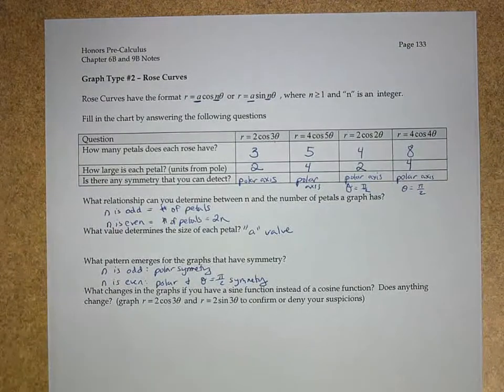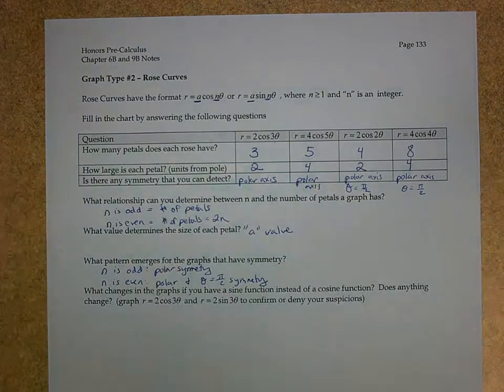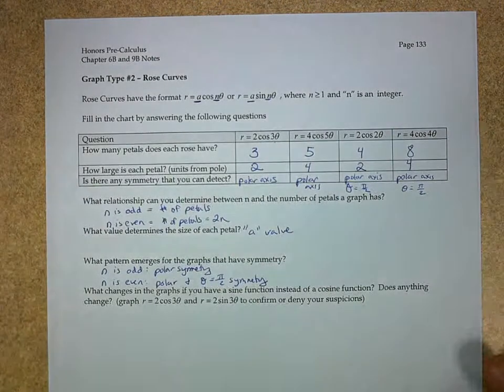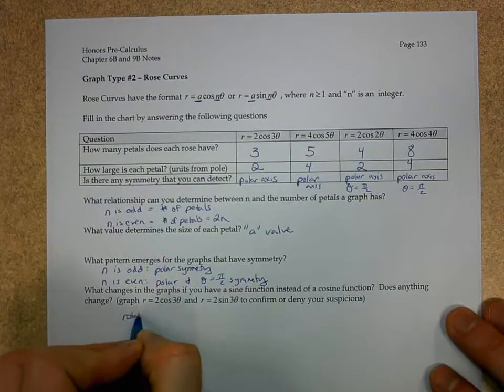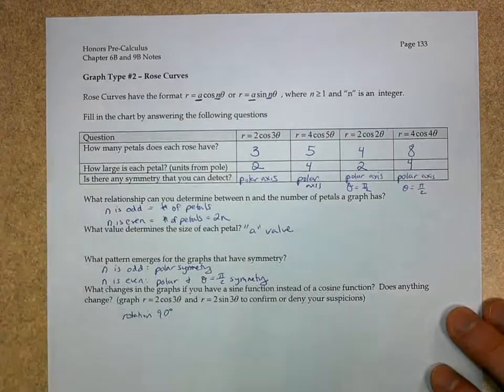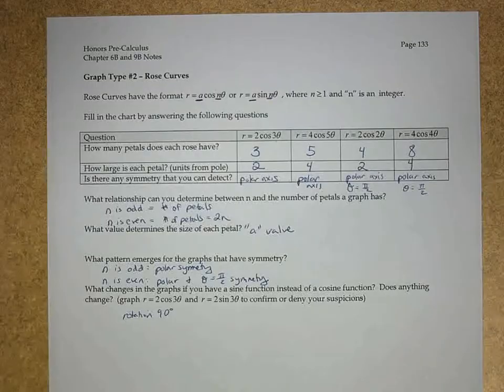And then finally, what happens if you change the cosine to be sines? You do a quick rotation of 90 degrees. But the same relationships emerge that the n value is going to determine the number of petals I have. If n is odd, it's the number of petals. If n is even, it's 2n. And the symmetry is still going to remain the same relationships.